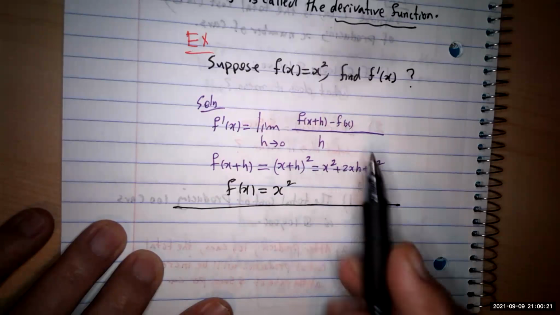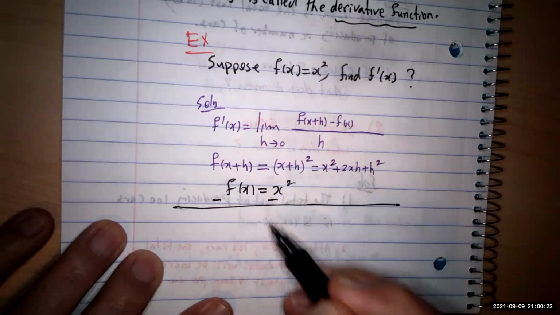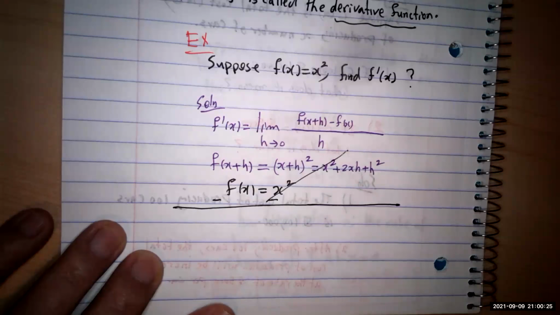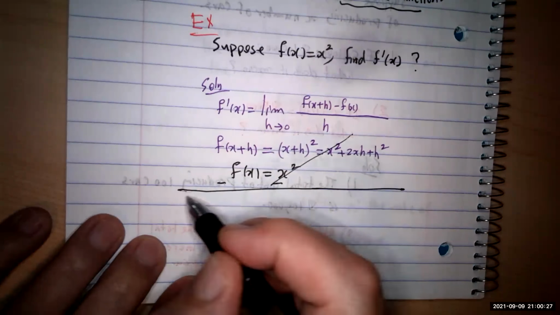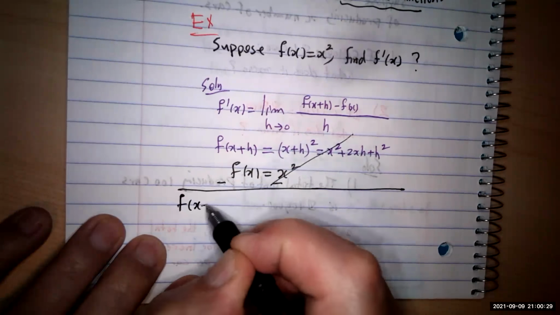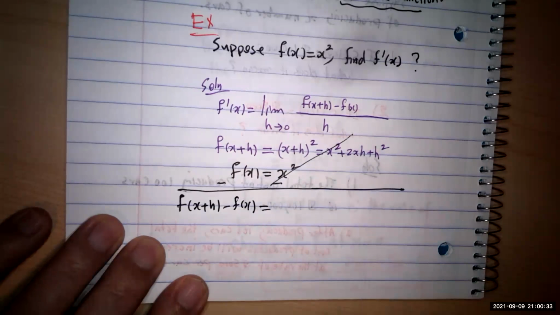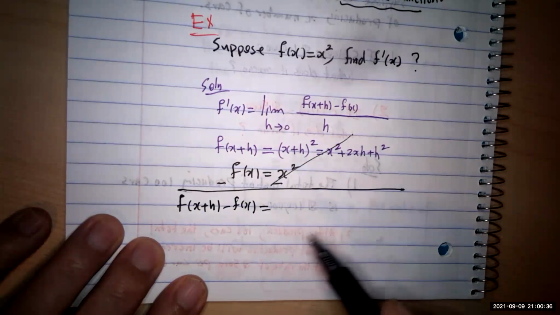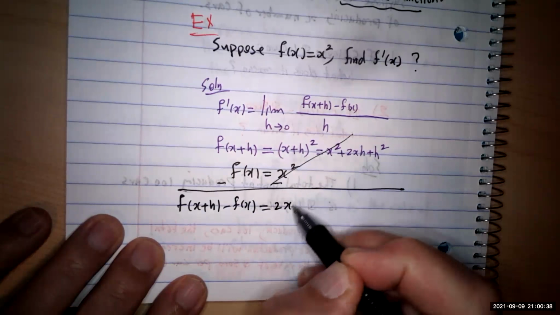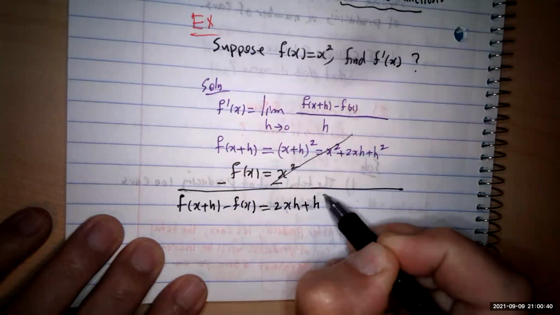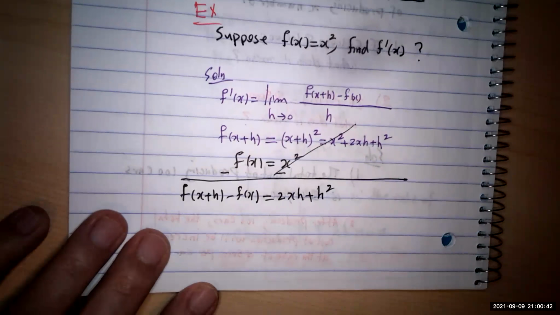Because you need a difference, subtract is going to be negative, negative. You see these two would cancel out. So what's going to be the leftover? f of x plus h minus f of x is equal to 2xh plus h squared. Okay, this is how you subtract it.